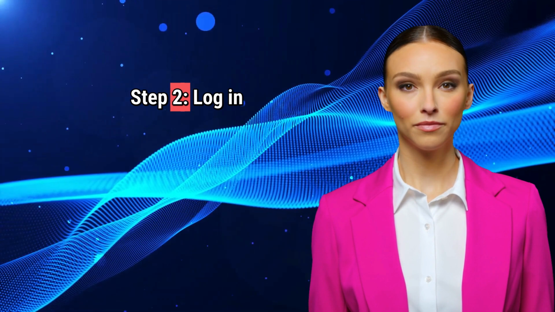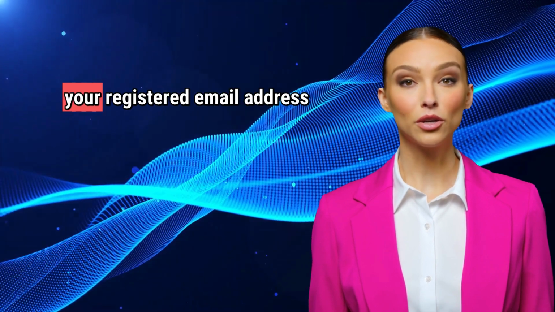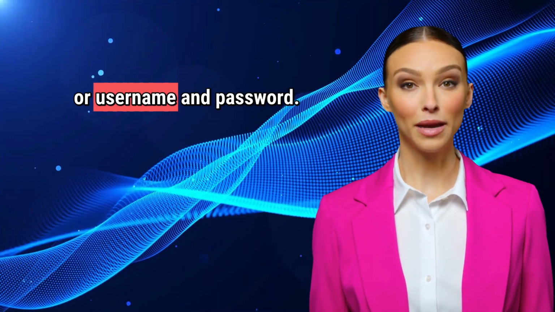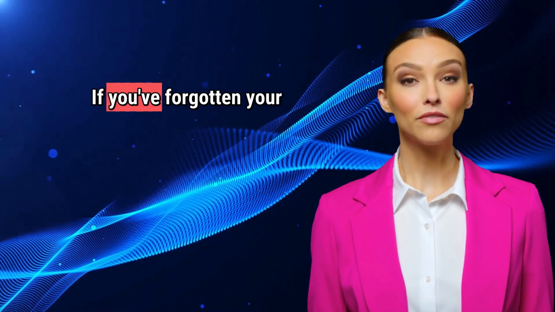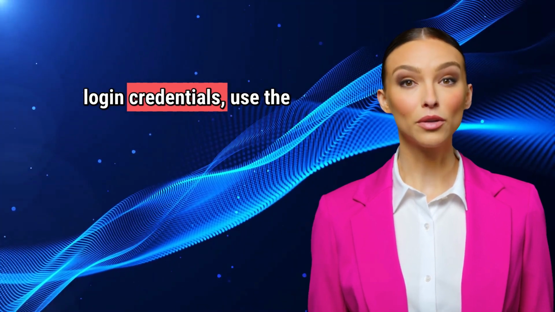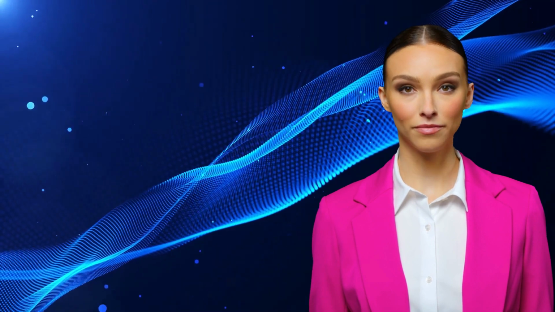Step 2. Log into your account using your registered email address or username and password. If you've forgotten your login credentials, use the password recovery option.